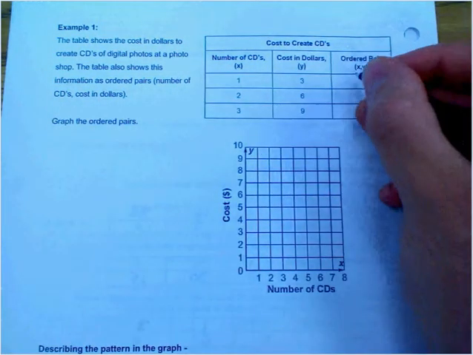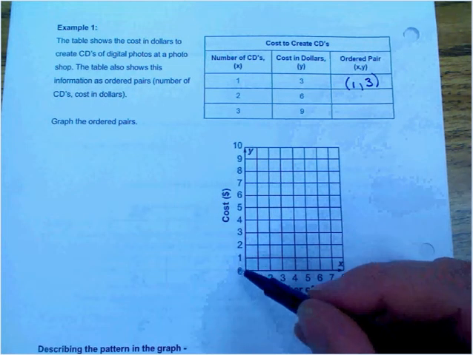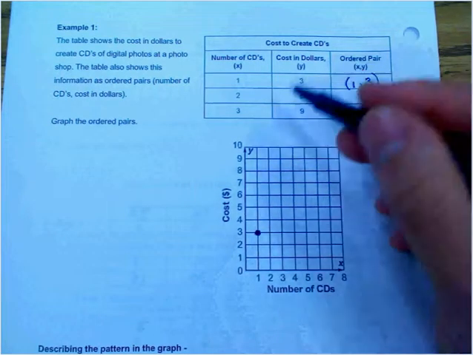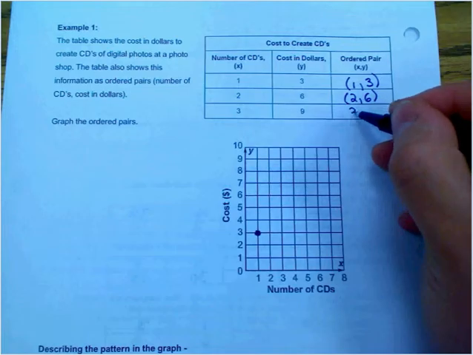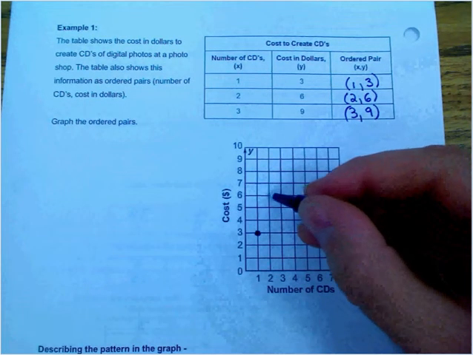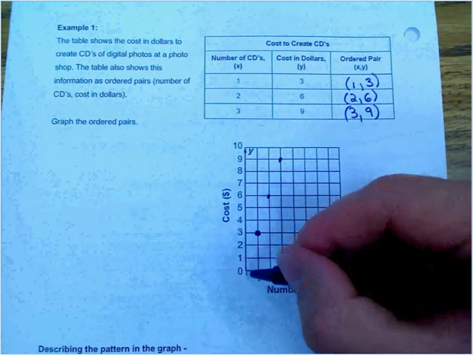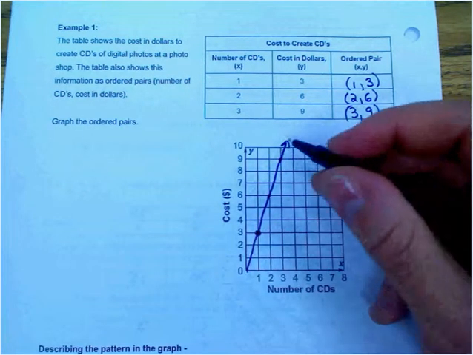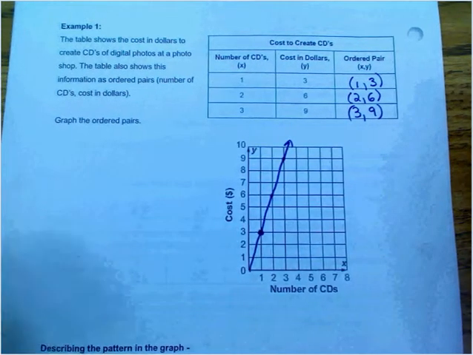So our x value is 1, our y value is 3. So we go over 1 and up 3, and that's our first point. 2 and 6. 3 and 9. 2, 6, 3, 9. And then we just connect our dots. That's called a linear graph, meaning that it comes in a straight line.